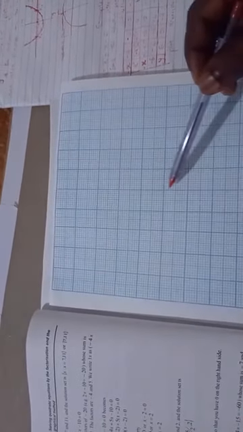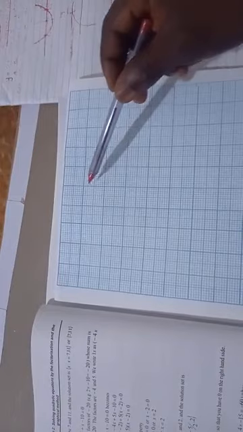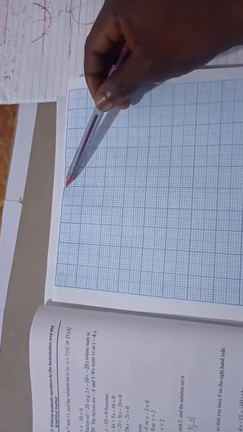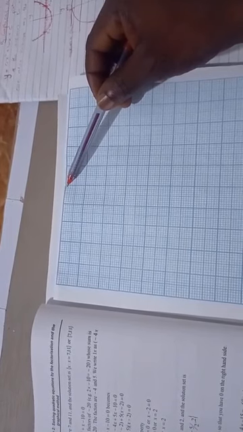So how do I divide it? I have 1, 2, 3, 4, 5, 6, 7, 8, 9, 10, 11, 12. But the lowest at the positive side is 6. So I have 6 here.